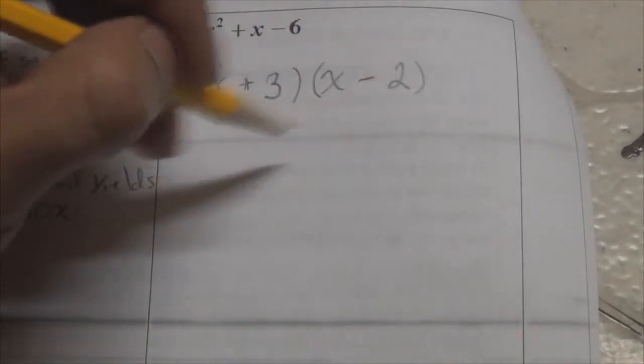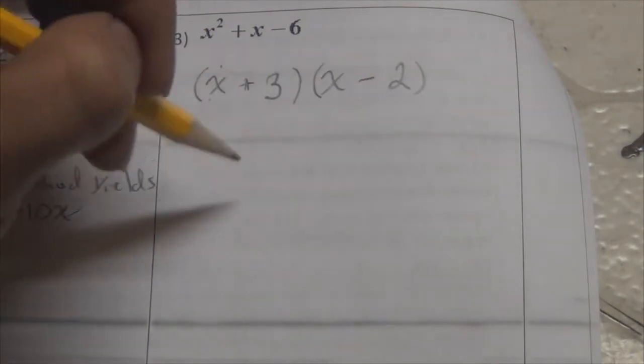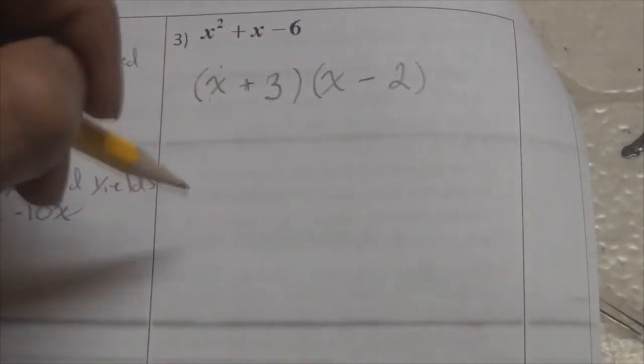B, I open parentheses. C, factors of x squared are x and x. D, factors of 6 are 3 and 2. All right?